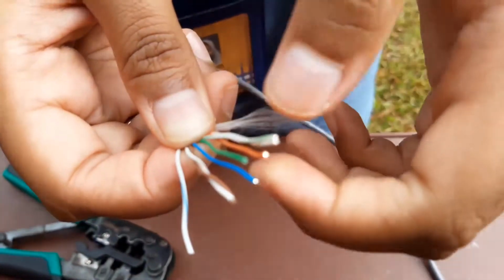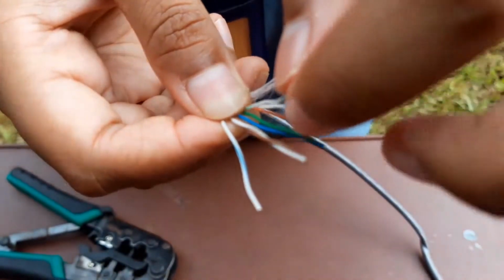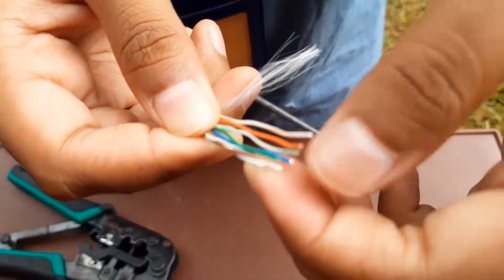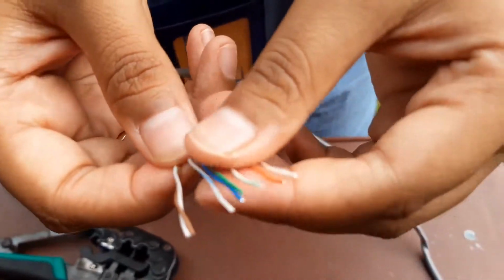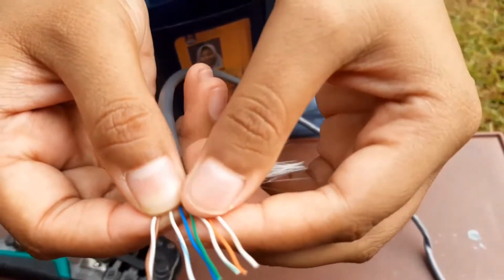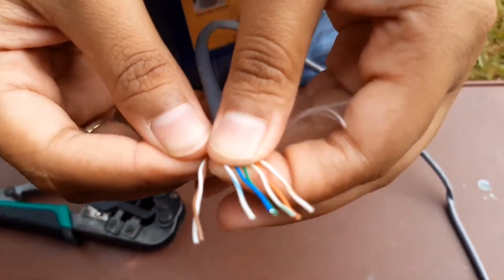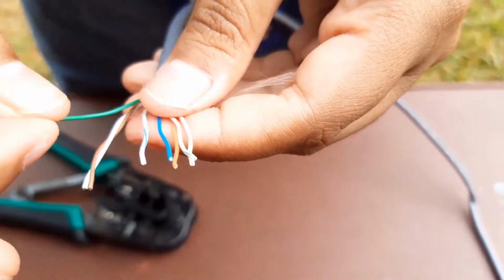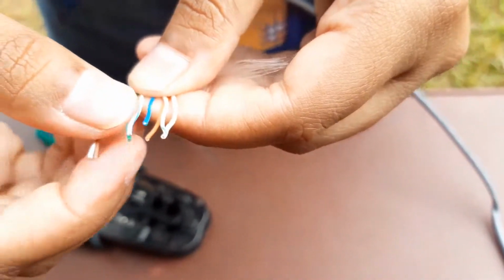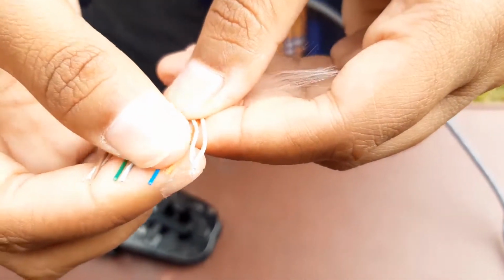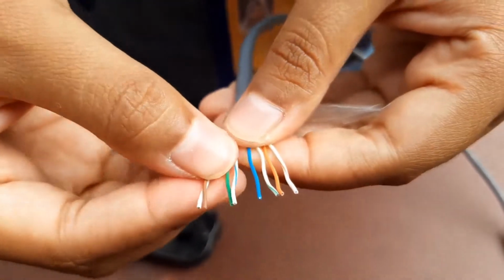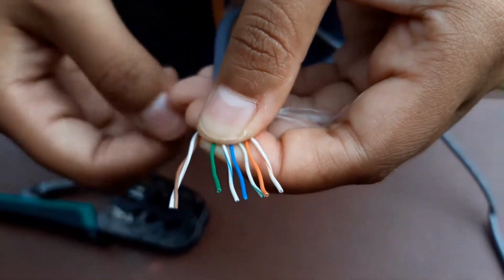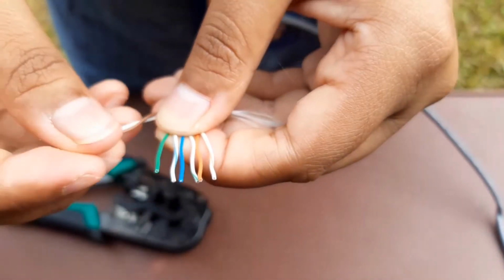The next is blue and white color. The next is green color. Brown and white. Okay, the next and last is brown only.